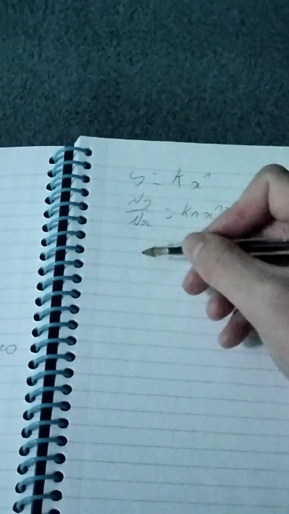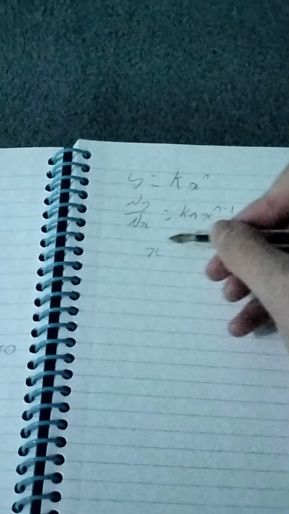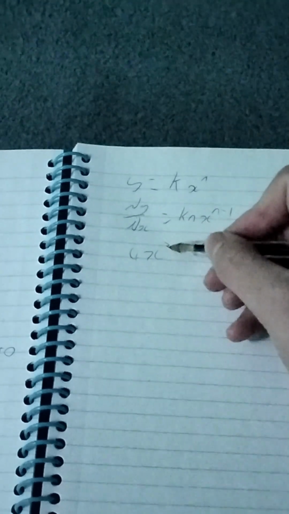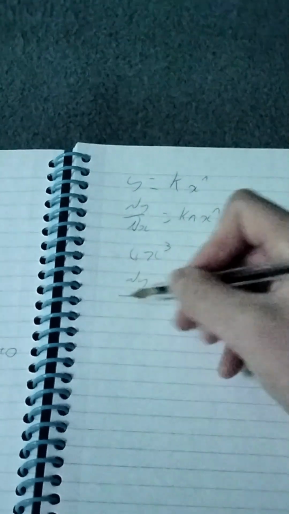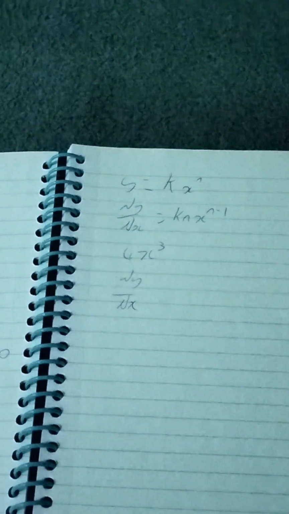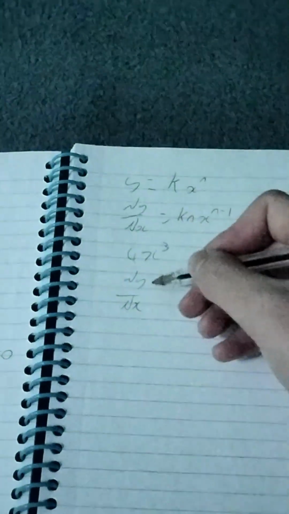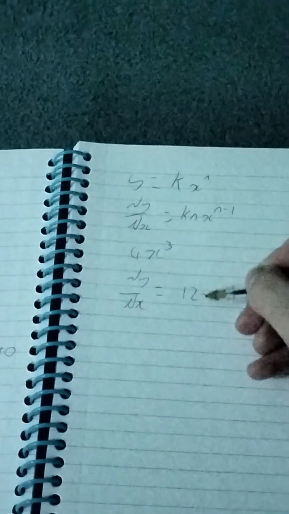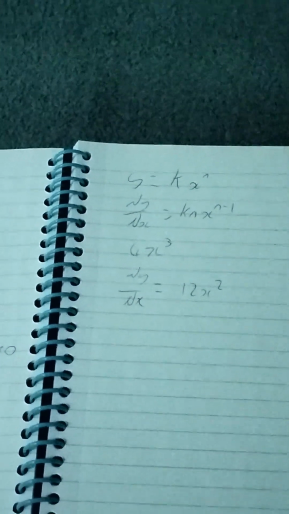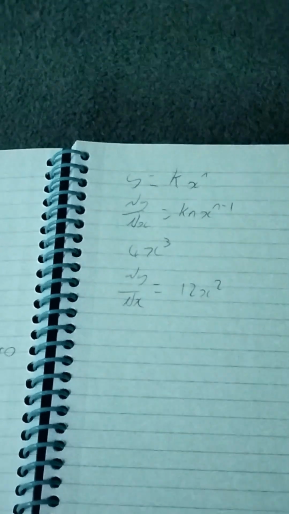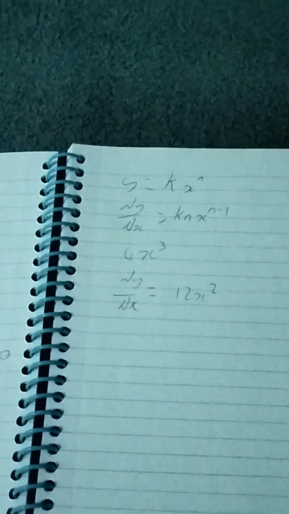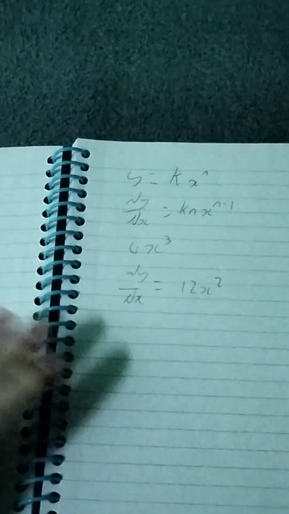So, therefore, if we have 4x cubed, dy by dx, have a go yourself, is equal to 12x squared. Lovely jubbly. Now, I'm going to give you 3 questions and I want you to have a go at them.